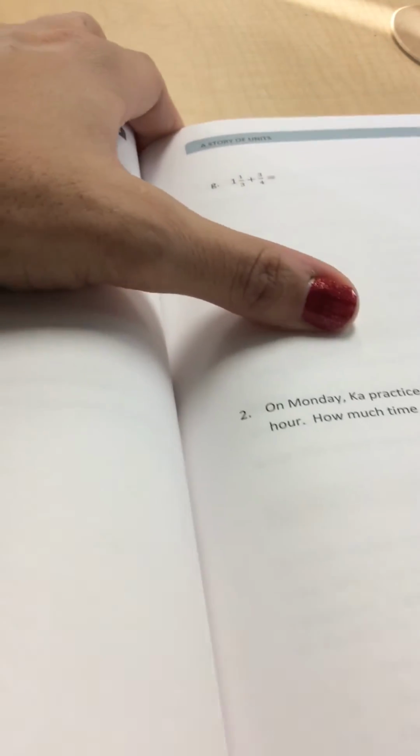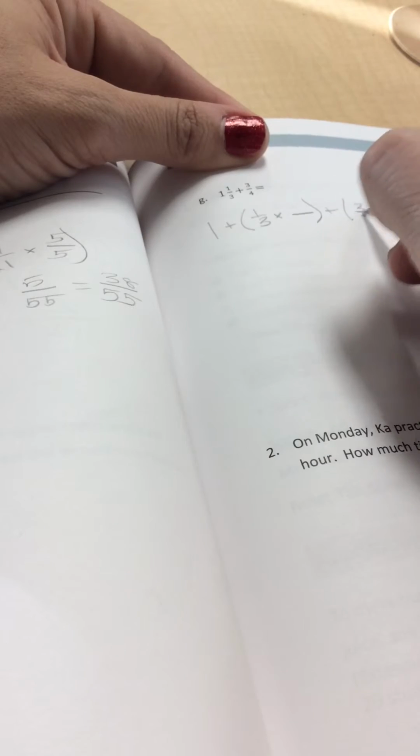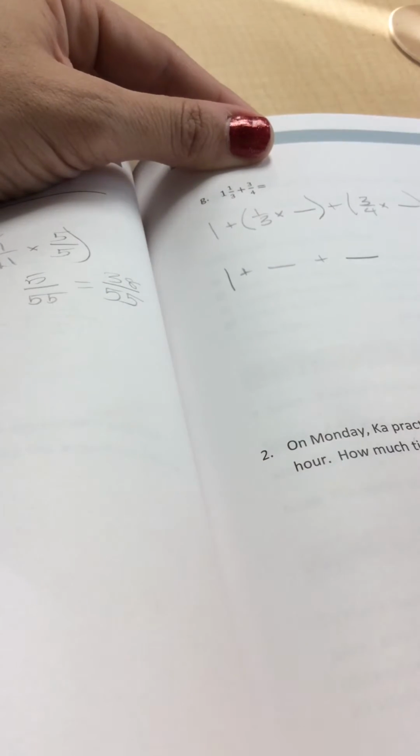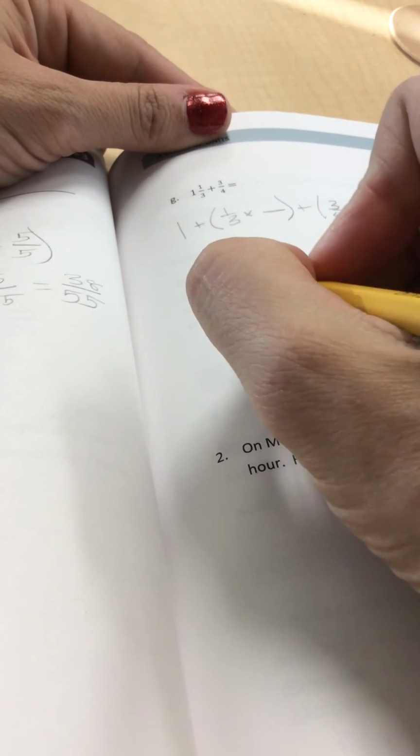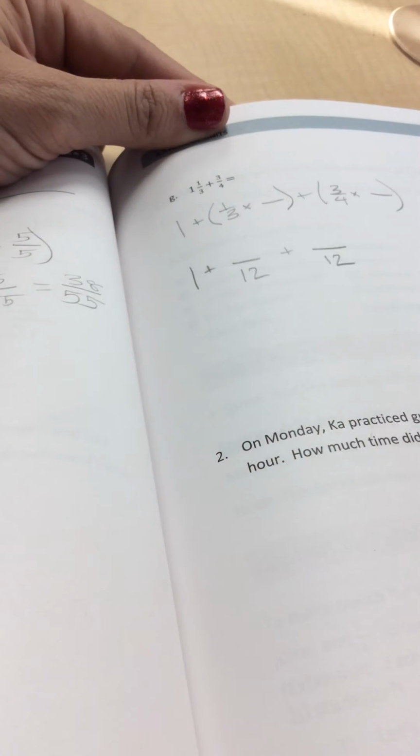When we go over here to mixed numbers, you could do it a variety of ways. One of the ways that I see it working best for the kids right now is there's two ways. They can either say 1 plus 1/3 times something over something plus 3/4 times something over something. You know you're going to have 1 plus something plus something. We need to choose a common denominator. Well, the common denominator between 3 and 4 would be 12. So we'll put our 12s there.